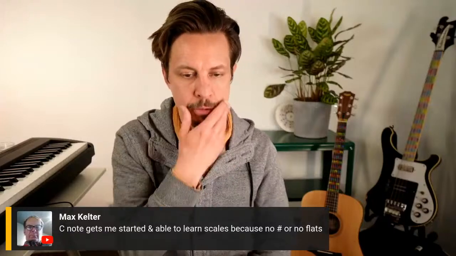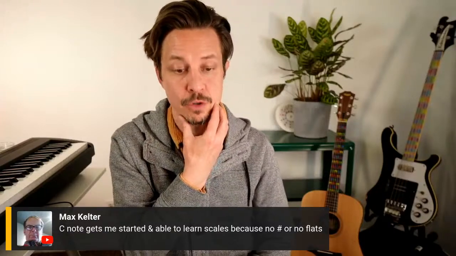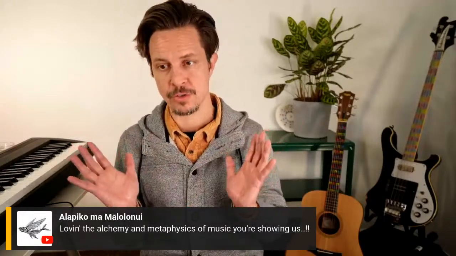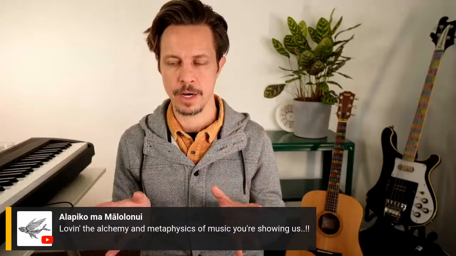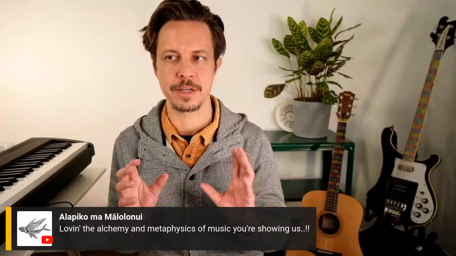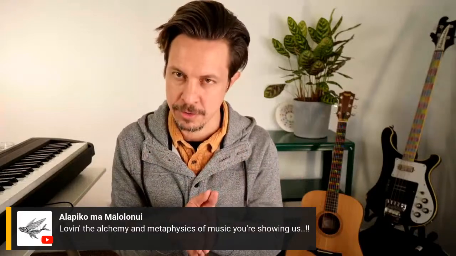The C note gets me started and able to learn scales because of the no sharps or no flats. Yeah. So, C is definitely a helpful starting point. And once you realize that all of the scales follow the same pattern, and the letter names are misleading, the accidentals are misleading because it's just about patterns, not so much about the names.